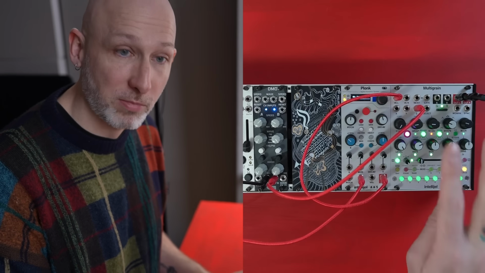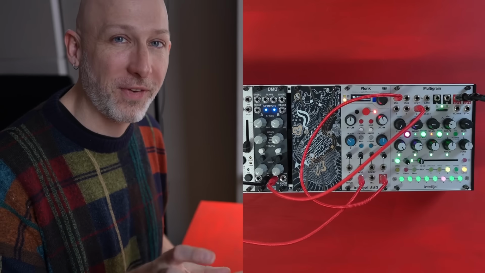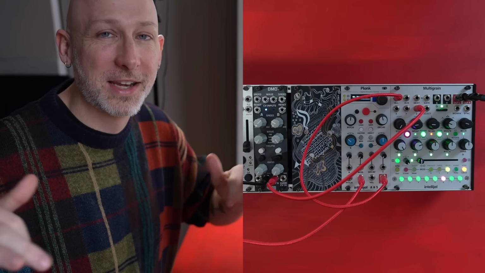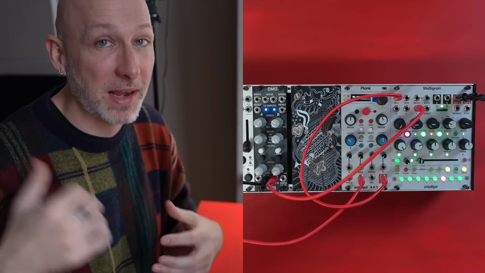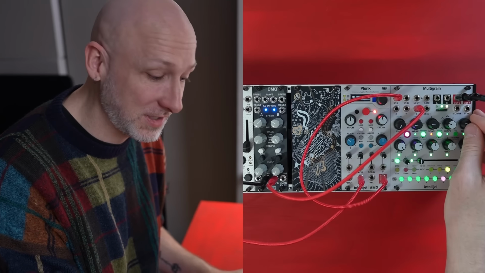I'm curious to explore the Multigrain as a send and return effect to create interesting secondary layers and interest in my live sets as well. I think that's going to be a good time.